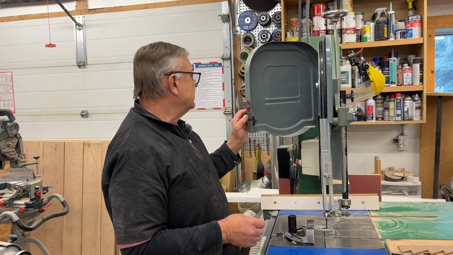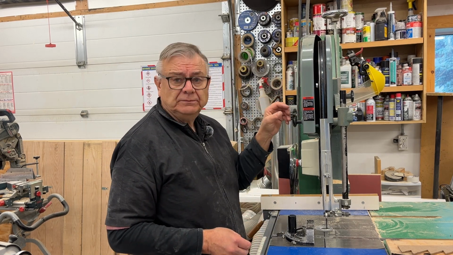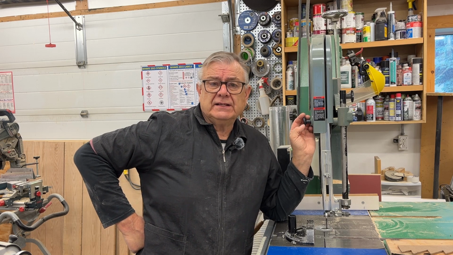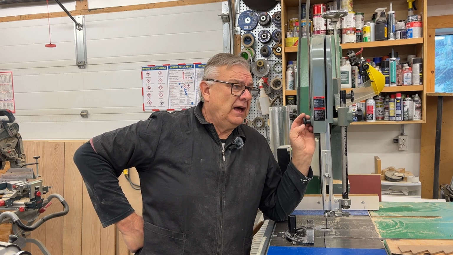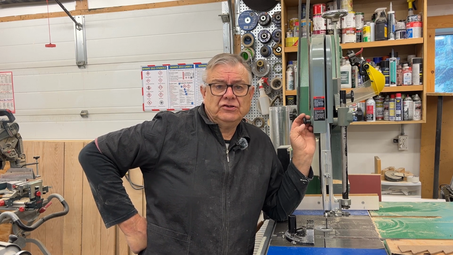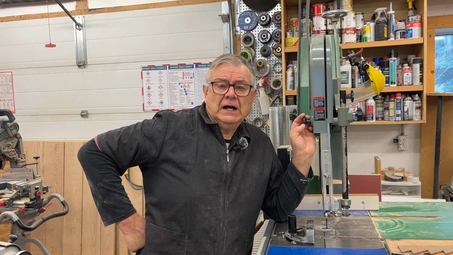My resaw, which is this big General here, I have it set the same way, and it has a 1-inch blade. I had to do a little bit of work to get it to set that way because I think the previous owner had made changes to accommodate what they did, and I just changed it, so it wasn't a big deal.